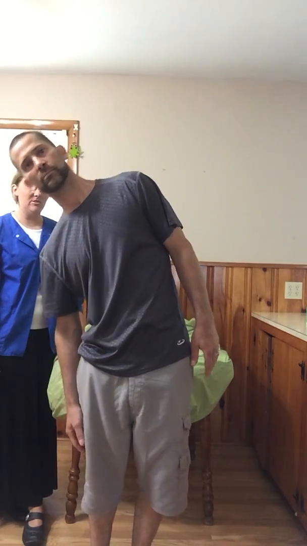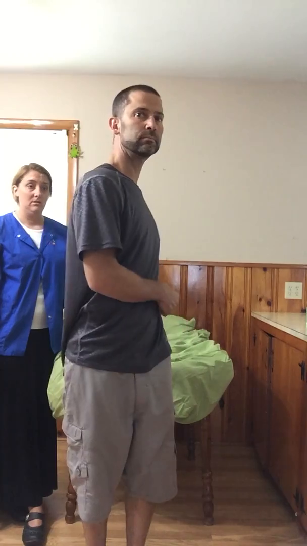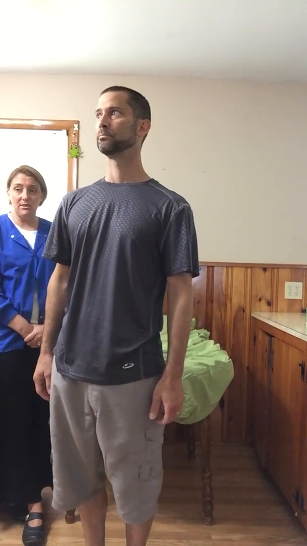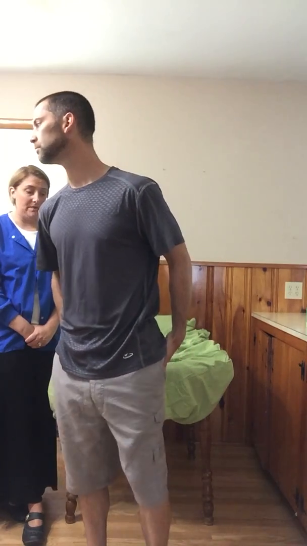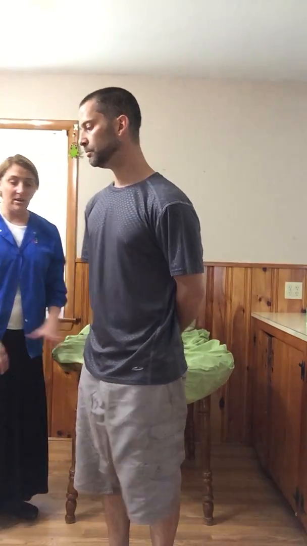Bend to the side, and then the other side, and can you twist? Any pain? No. So range of motion is intact with the spinal movements as well. So now we'll test your motor abilities, and we will have you walk across the floor. So just go ahead and walk.